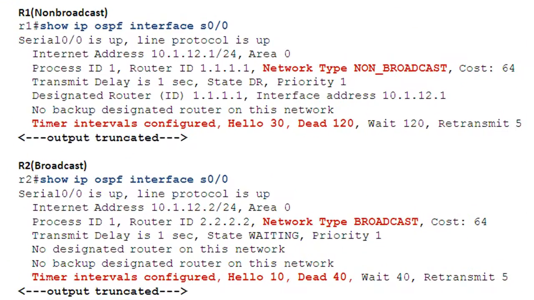So on R1, we've got it set to the network type of non-broadcast, and on R2, we have it set to broadcast. Now, both of these network types utilize a designated router. So in this case, they are compatible. But remember that second part I said, that you want to make sure that all your other parameters are matching so you can have these guys come up. Non-broadcast has a default hello timer of 30 seconds, and the dead timer is 4 times that, so 120 seconds. Whereas broadcast has relatively fast timers, which is hellos every 10 seconds, and then a dead timer of 40 seconds. So this neighbor relationship will not come up.